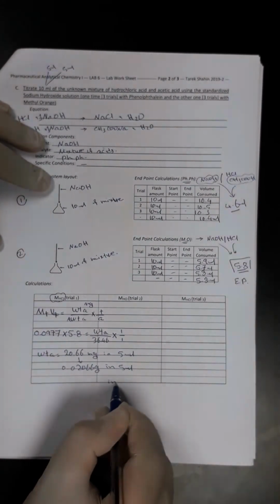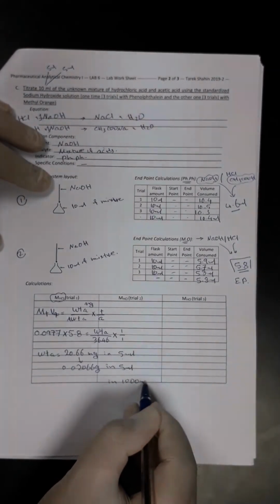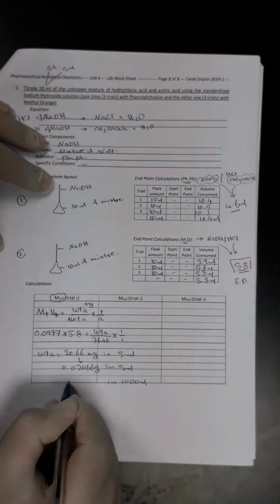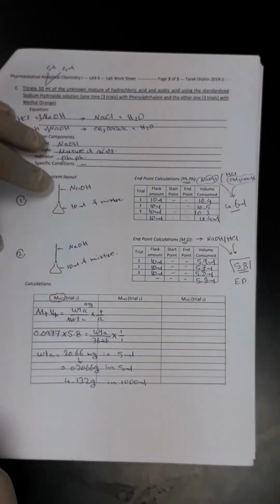So we want to find the total amount in 1000 ml. So simply we will multiply this number by 1000, then divide it by 5. So now we know that it's 4.132 grams in 1000 ml.